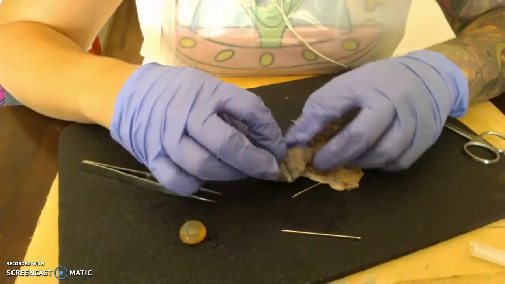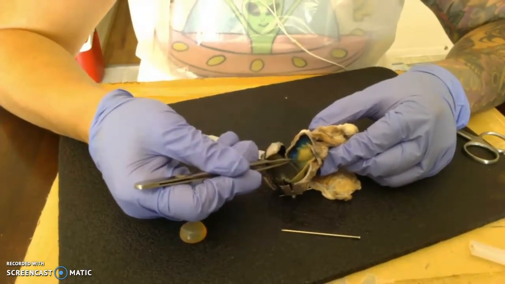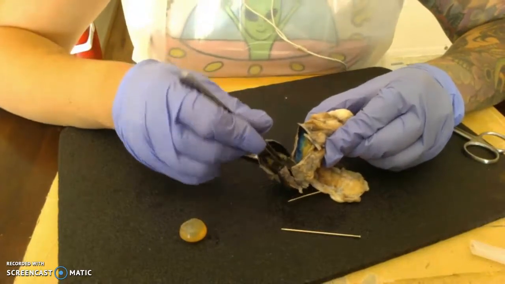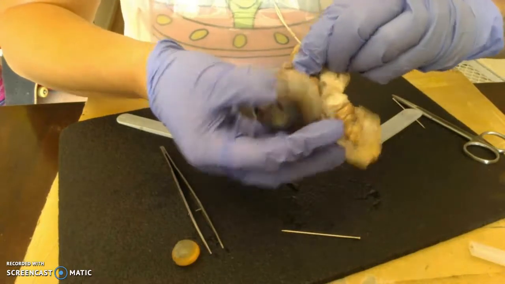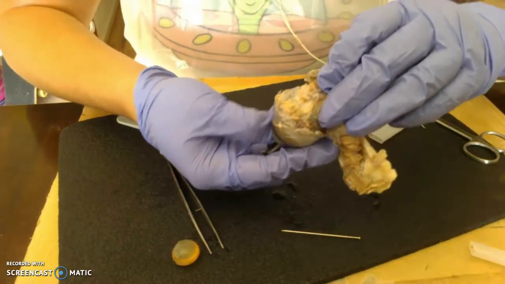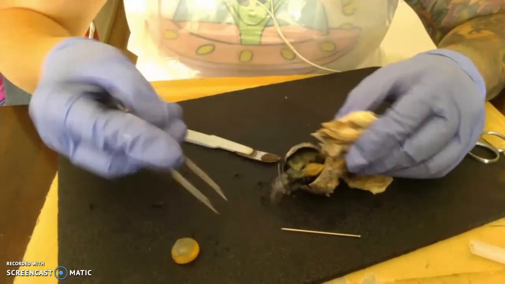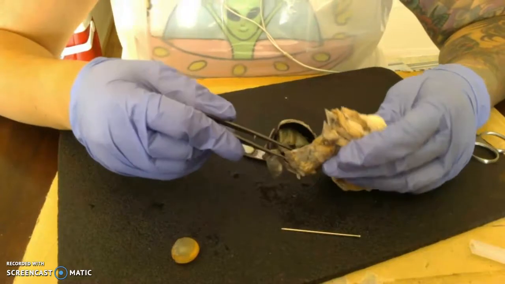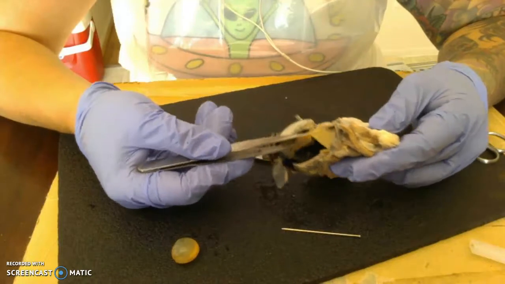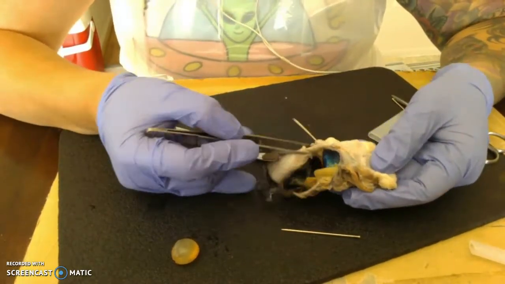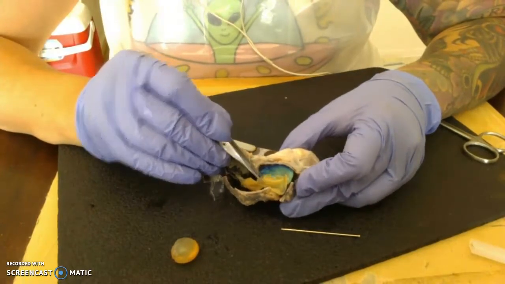But so now we have our posterior cavity, which would be all of this area, and then we have our vitreous humor, which is going to be this jelly. Okay, and then we have this thin structure that encapsulates the interior of the eye. This is the retina, this yellow thin membrane right here.